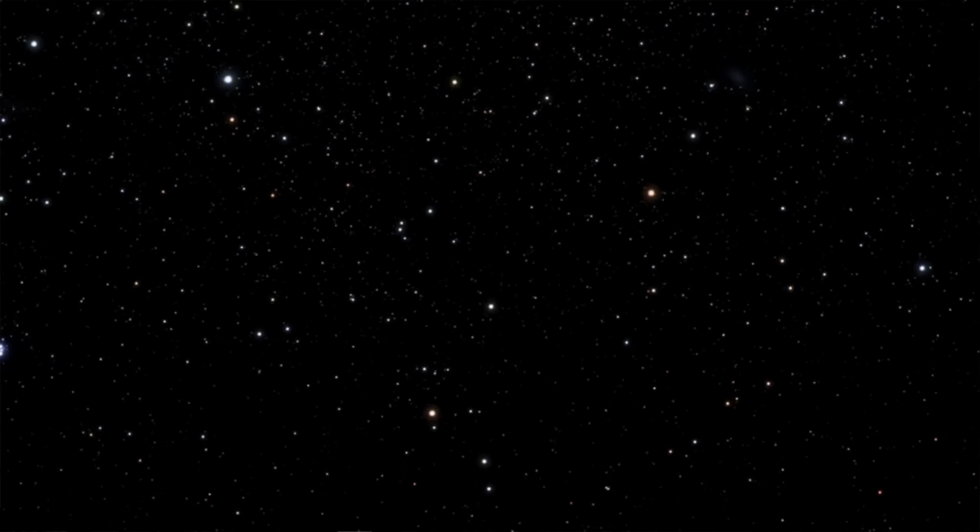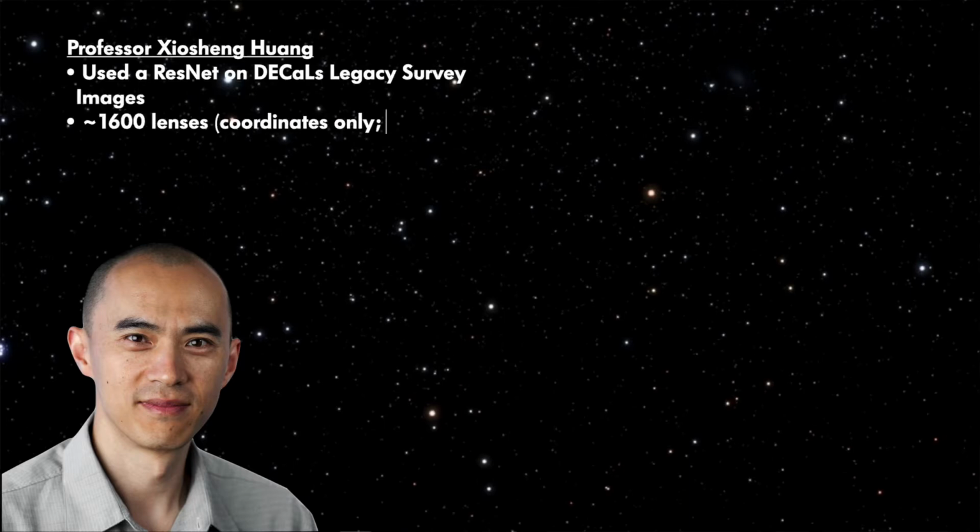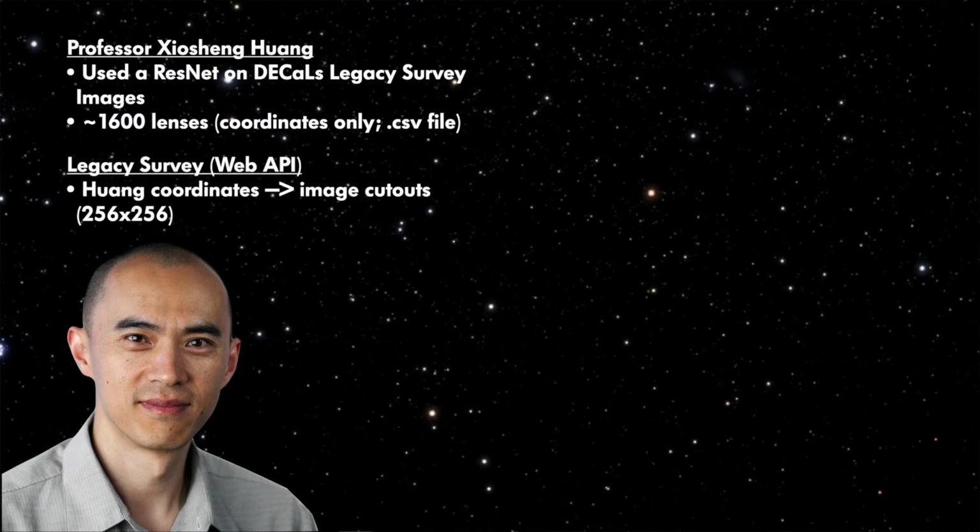Our data actually consists of two primary sources. Firstly, we have Professor Xiaosheng Huang from the University of San Francisco, who built a residual neural network to detect candidates for strong lensing, and who actually produced 1,600 very likely candidates. We actually borrowed his data, which is in coordinate form, meaning that we don't have the images themselves, but we only have where those objects are located. We used those coordinates to query a public API and actually obtain the images for our own use.